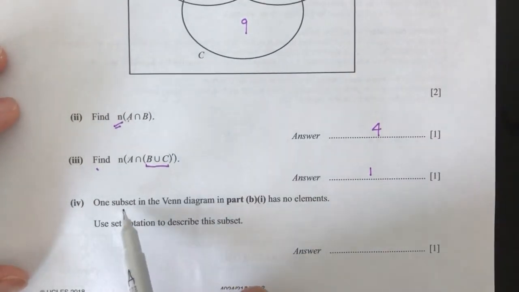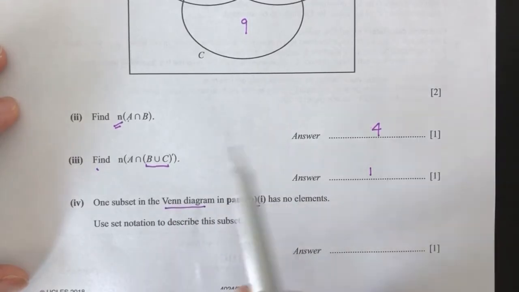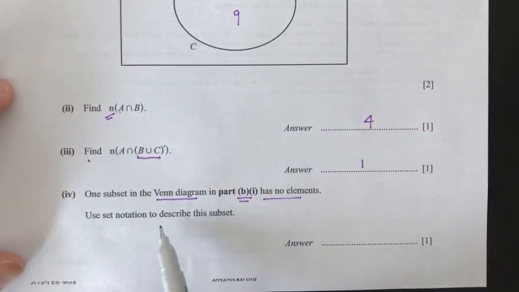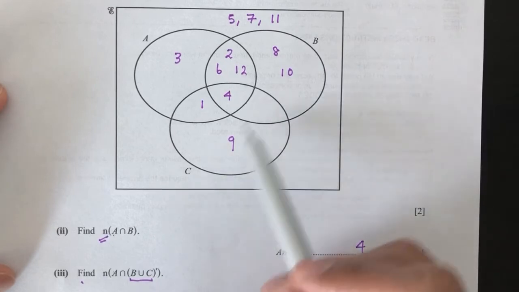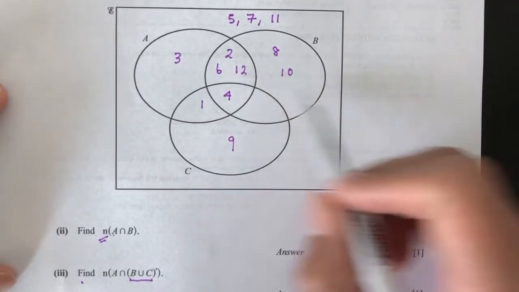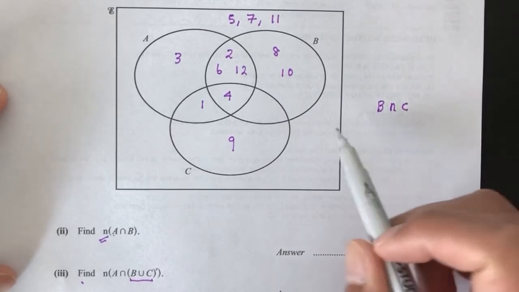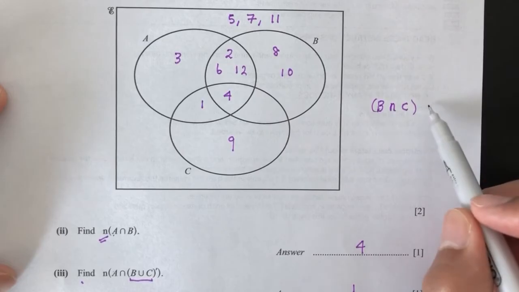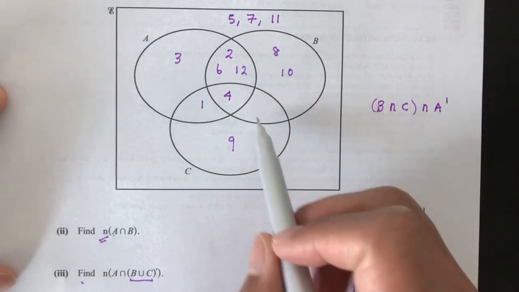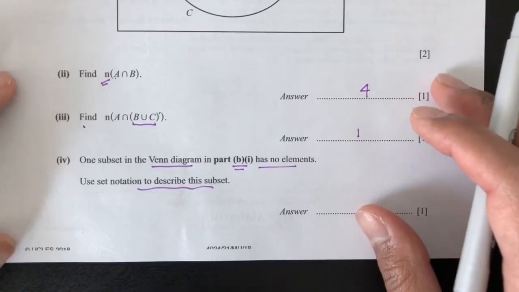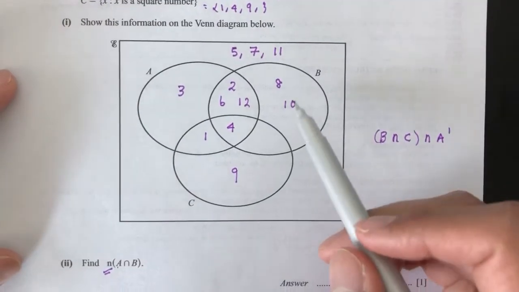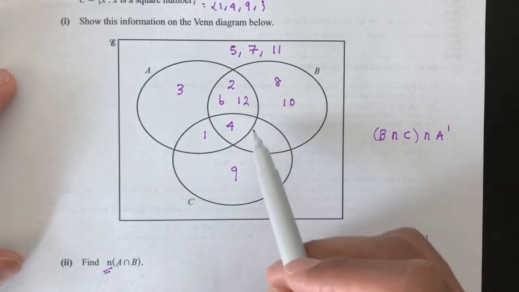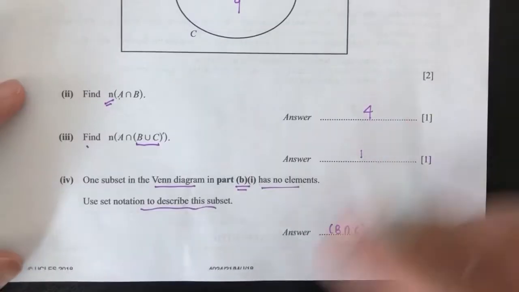Now the last one. One subset of the Venn diagram in part B1 has no elements. This has no elements, as you can see, has no elements here. Use set notation to describe this subset. So how do you describe this subset? This is B intersection with C, right? This way. B intersection with C, but also intersecting with outside of A. It is outside of A. So this is this set. So let's write this down. It will be B intersection C intersecting outside of A. So let's try it again. So B intersecting C will be this big one. Outside of A will be this one. That is your answer for part 4.